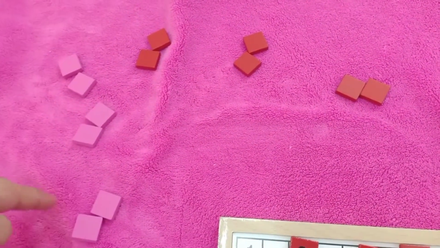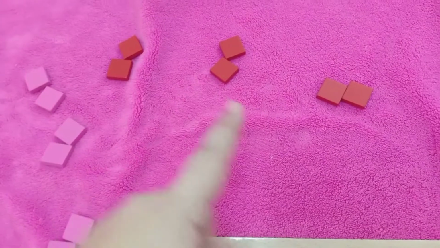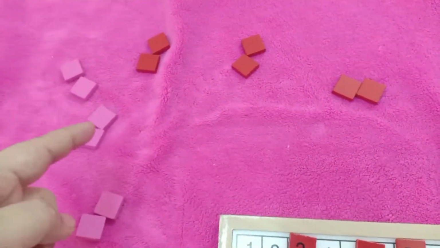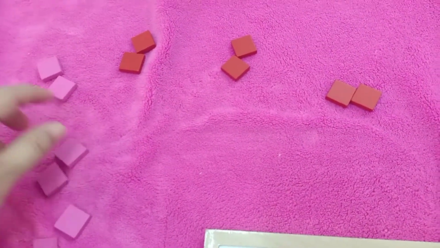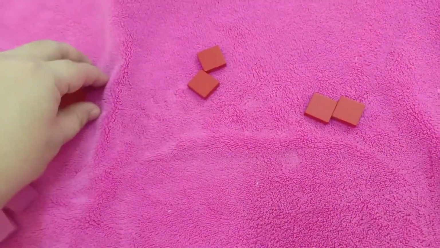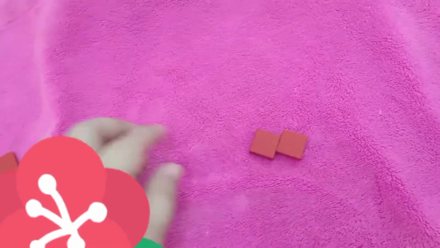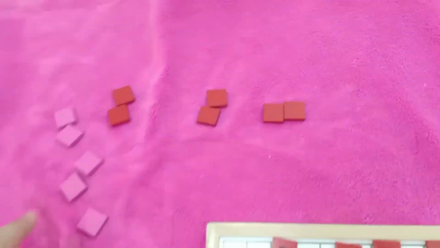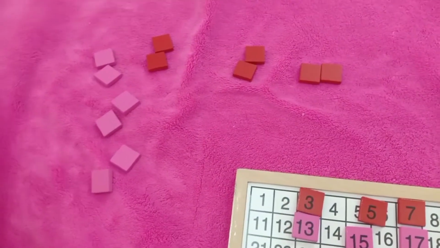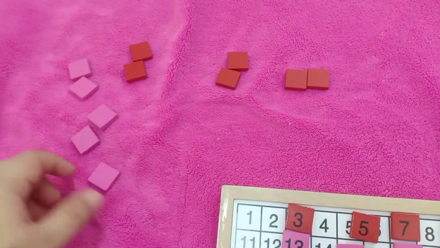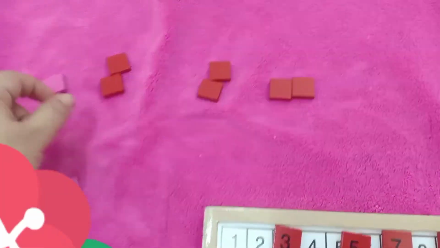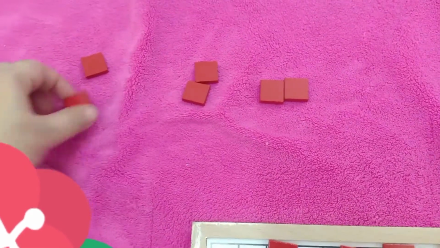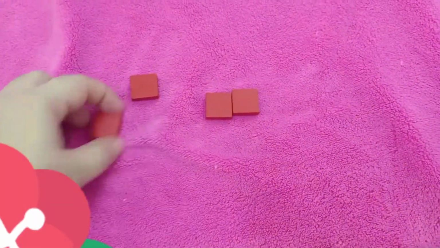So you're not going to count 1, 2, 3, 4, 5, 6, 7, 8, 9, 10, 11, 12. That is count one by one. So if count by twos, 2, 4, 6, 8, 10, 12. You have 12 blocks. How do you know? Because I count by twos. If I count one by one, will be 1, 2, 3, 4, 5, 6, 7, 8, 9, 10, 11, 12.